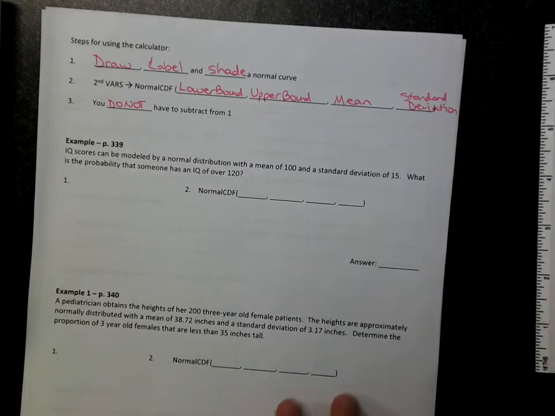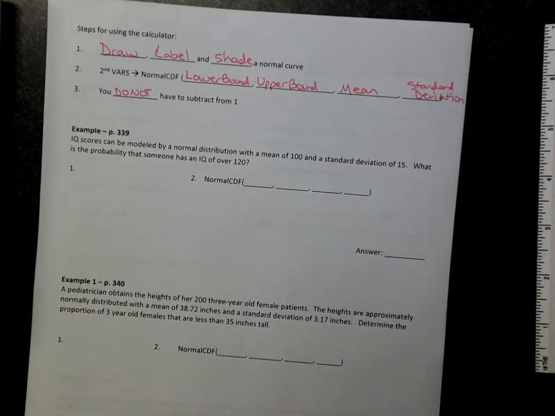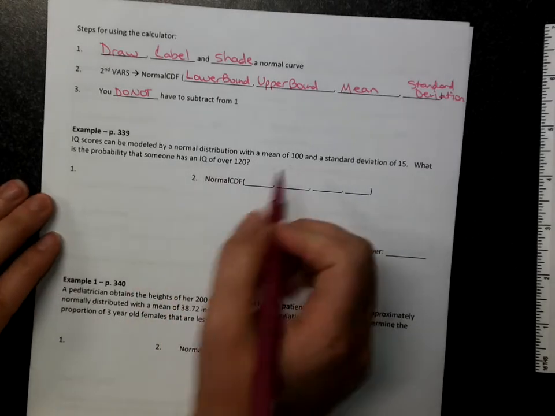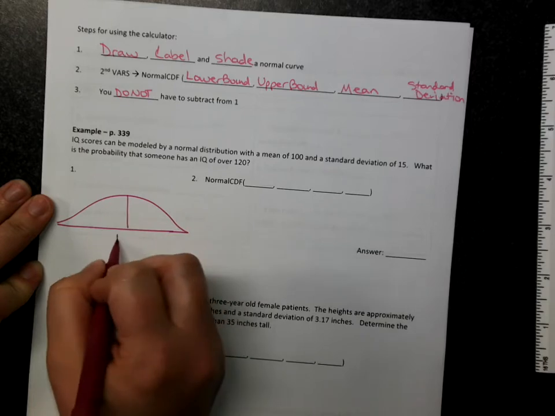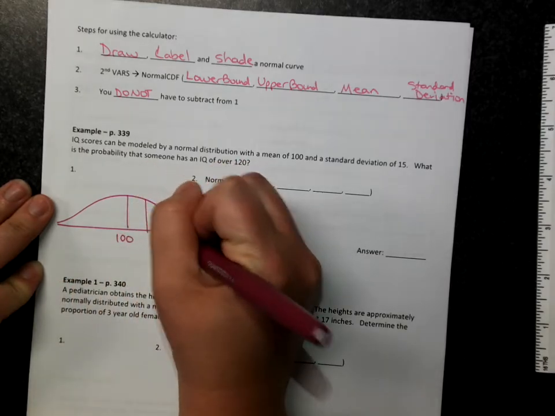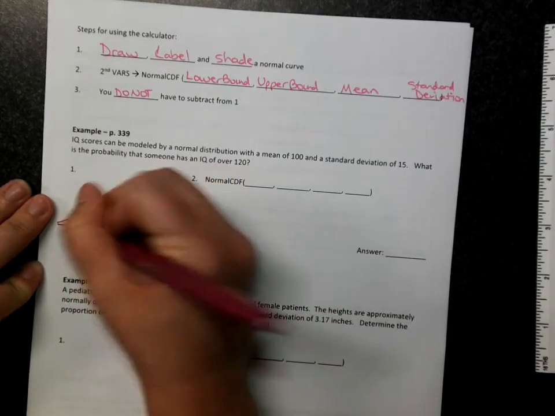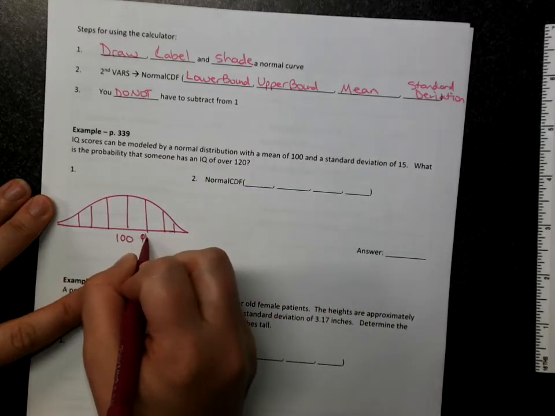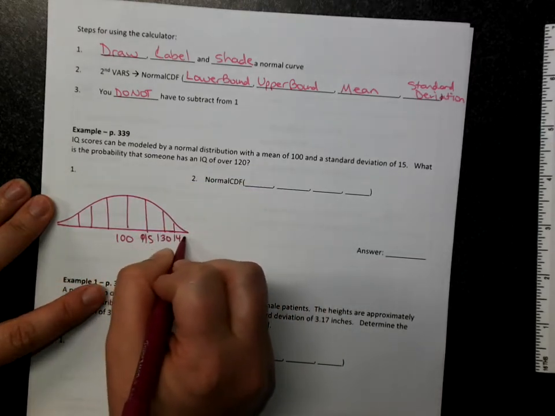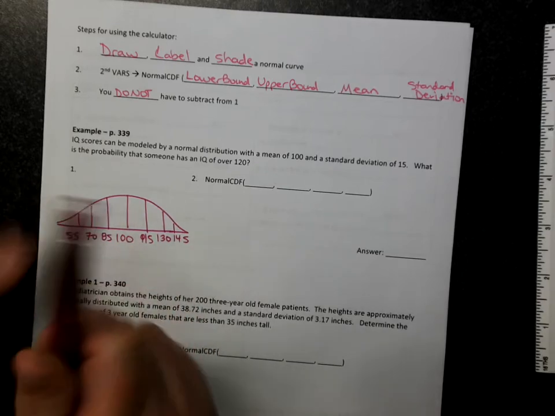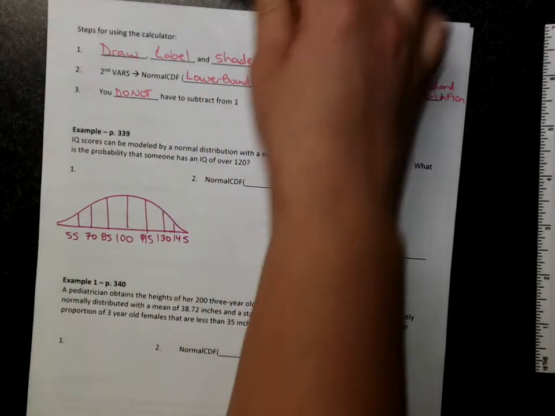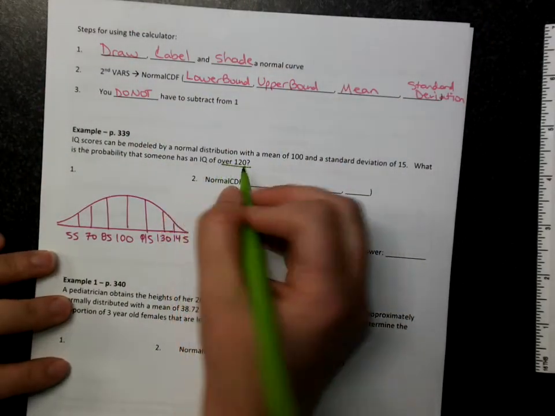So let's look at that first example. Same example, but this time with the calculator. So I still want you to draw, label, and shade your curve. The mean for the IQ scores was 100. Standard deviation of 15. And you can copy from the previous page if you want to. 115, 130, 145, 85, 70, and 55.